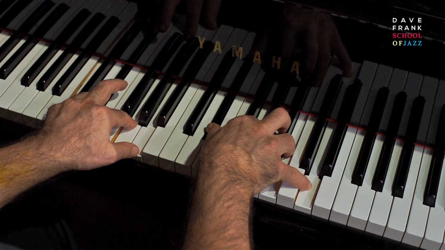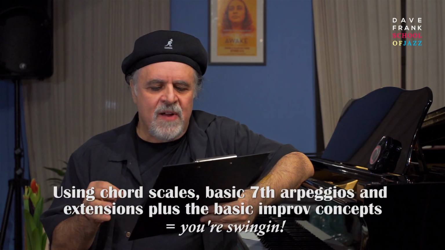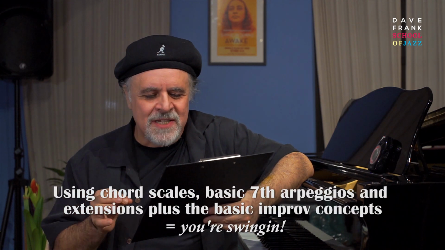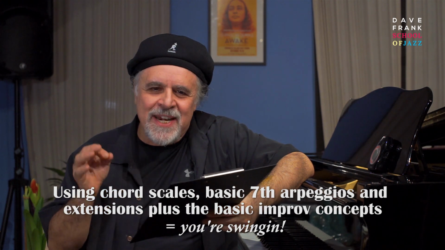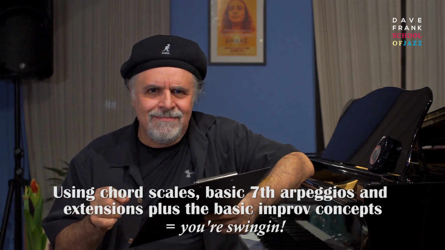Those are our basic arpeggio extensions. The extensions have a hipper sound than the basic 7th chord arpeggios due to the use of the 9th in the chord. You can invent more extensions incorporating other tensions into your arpeggios. The possibilities are many. But for the beginning improviser, using the combination of chord scales, basic arpeggios and extensions, along with the improv concepts, will get you swinging.